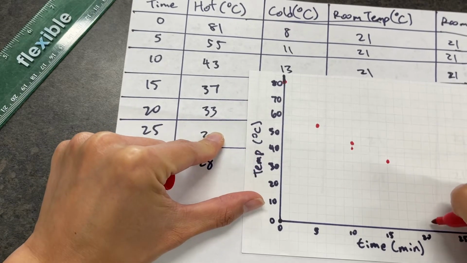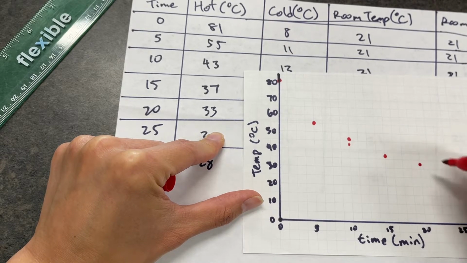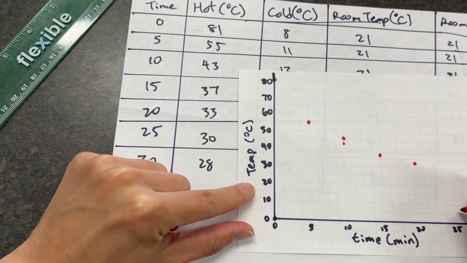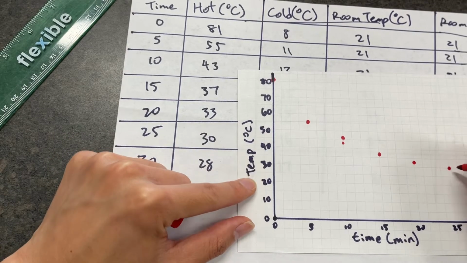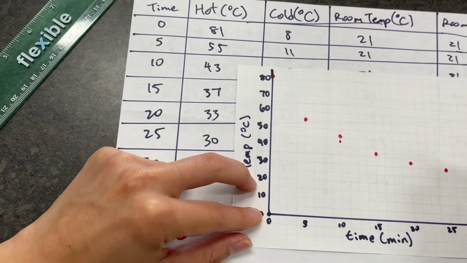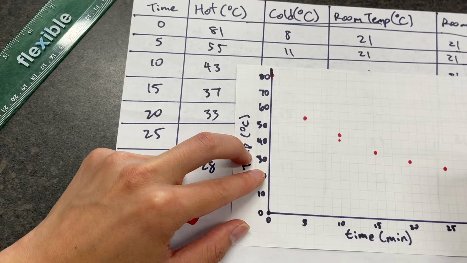At 20 minutes is 33, which is a little bit below the 35 mark here. At 25, it was 30 on the dot. And then at 30 minutes, it was 28, a little bit under 30. Okay?